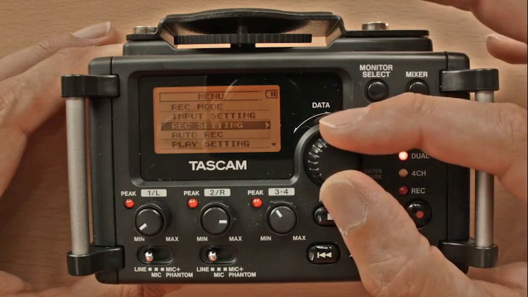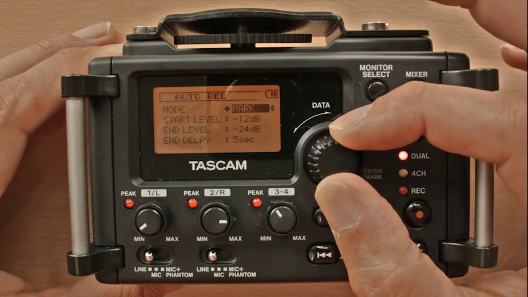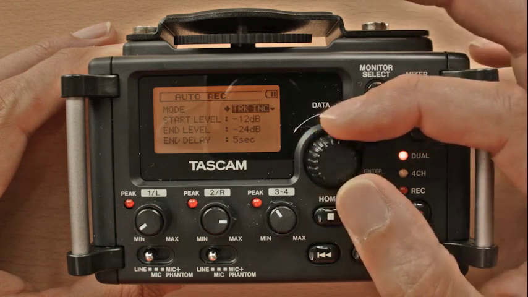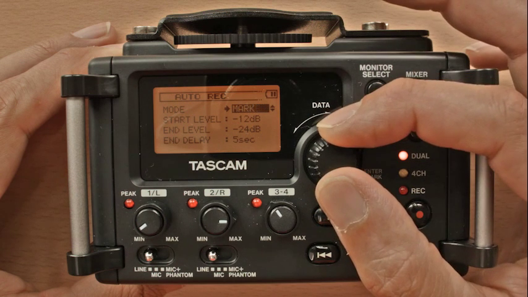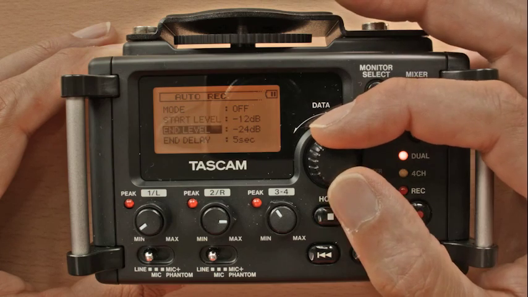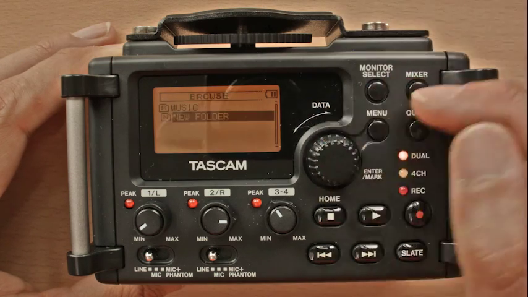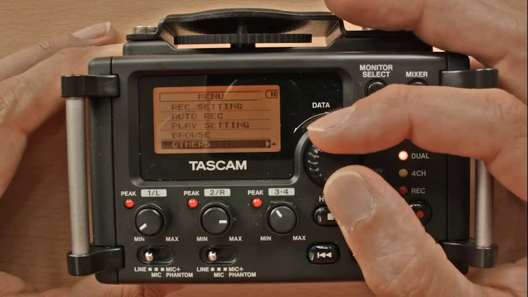The next menu is auto record. You can use this to trigger recording once the audio reaches a certain level or threshold, and to stop when the audio drops below a certain level. Delay can be added to the end of the recording accordingly. This brings us to the Others menu.